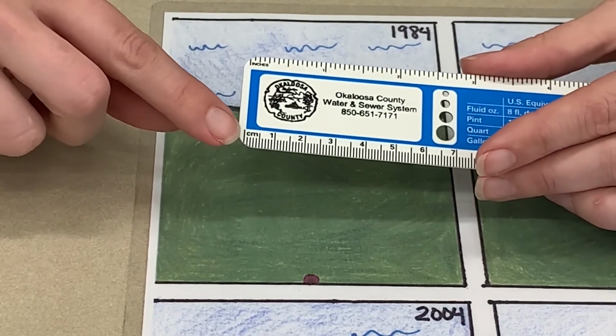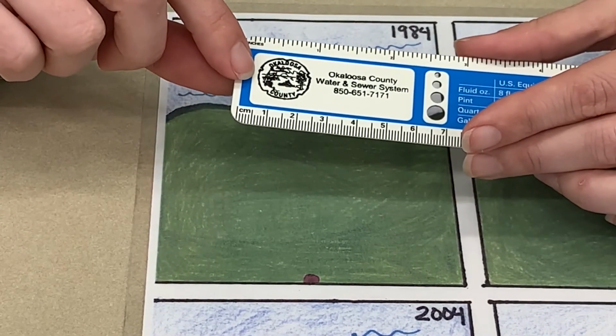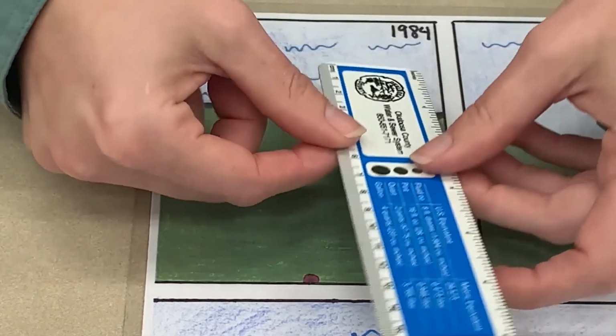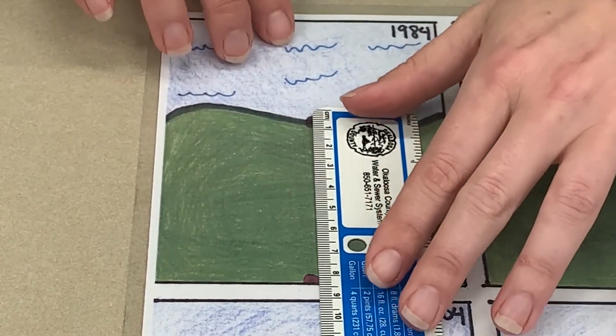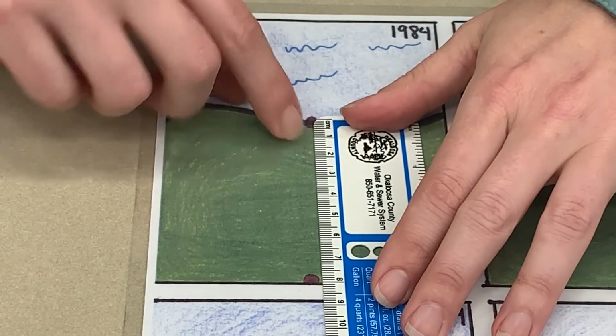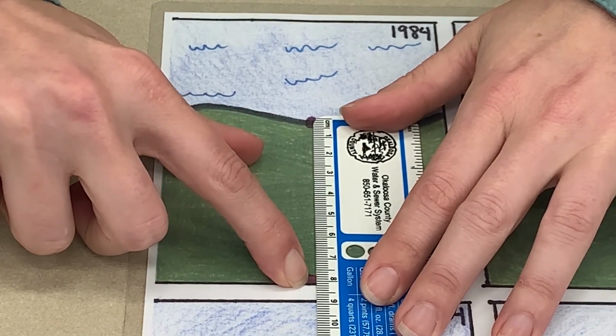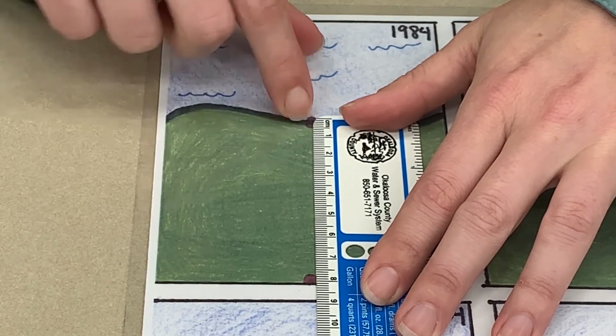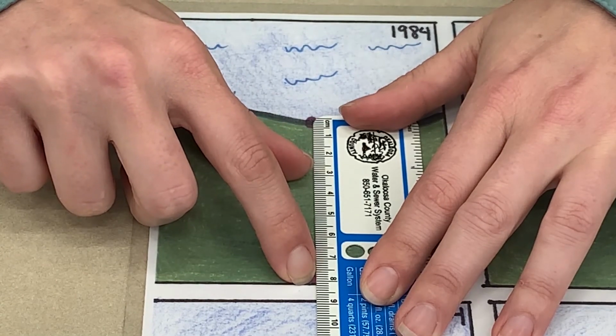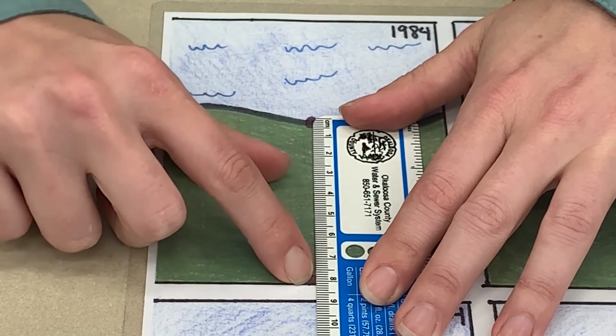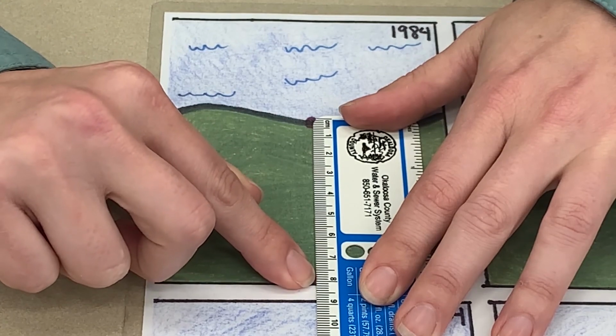Today we are going to measure in centimeters because we are scientists. So we will line up our ruler on the centimeter side between the two red dots, and we want to measure about from the middle of the dot to the middle of the dot, and then round to the nearest whole number. In this case, that is 8 centimeters.